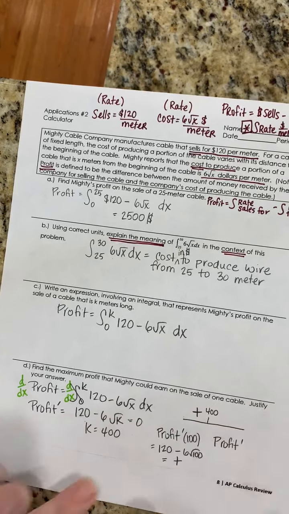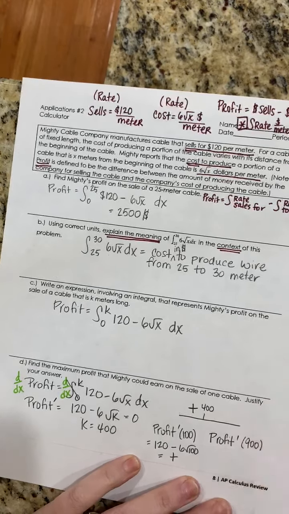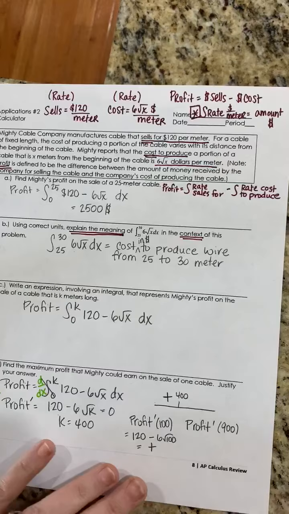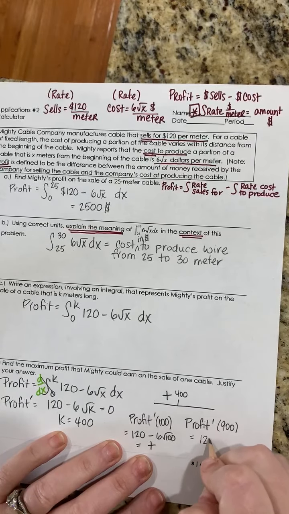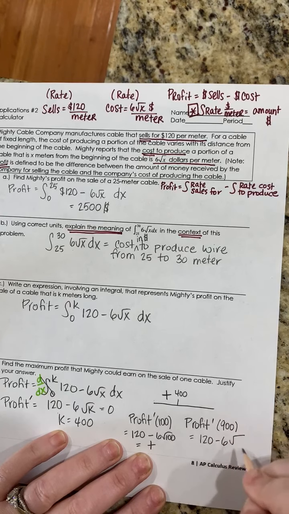And let's find profit prime of, let's do 900. Why did I pick 900? I picked something that it's easier to take a square root of. So this would be 120 minus 6 on the square root of 900.